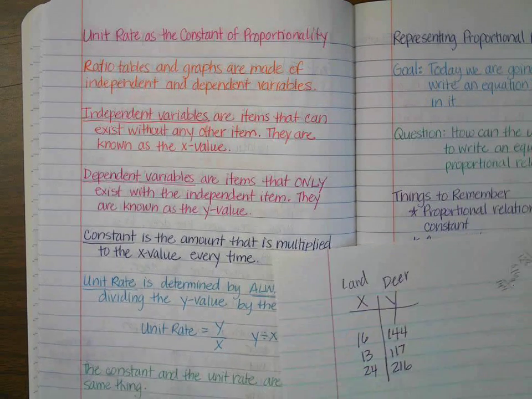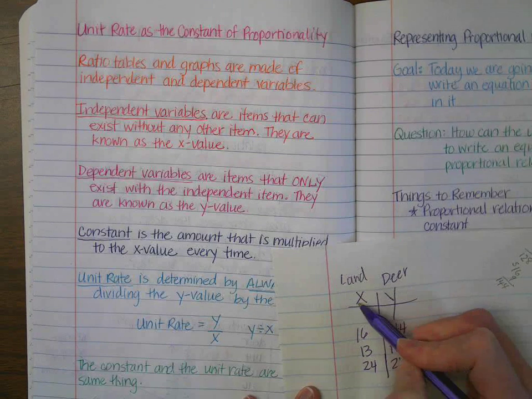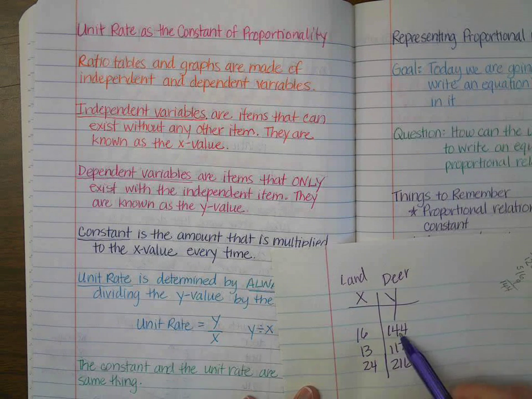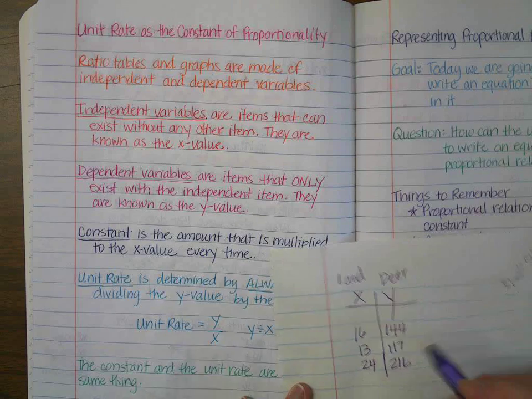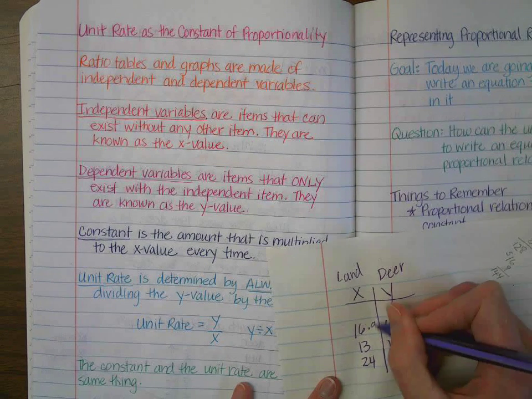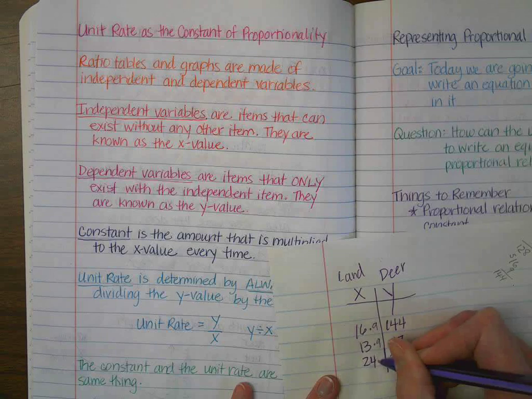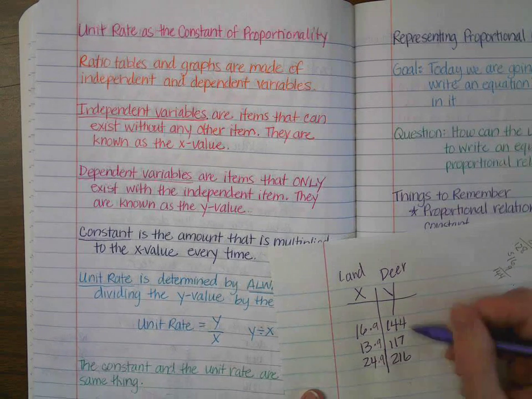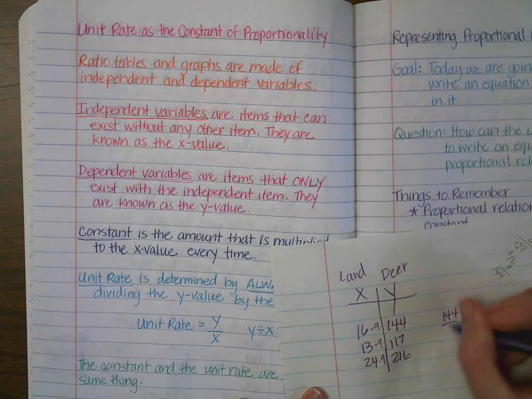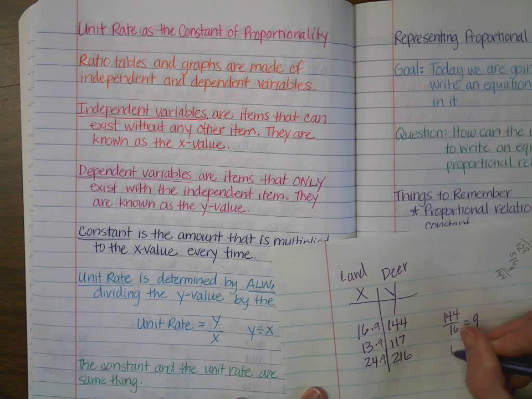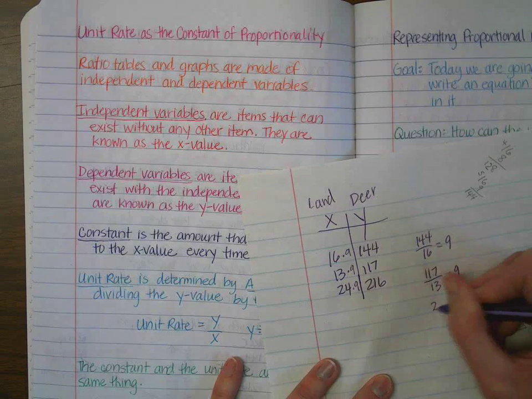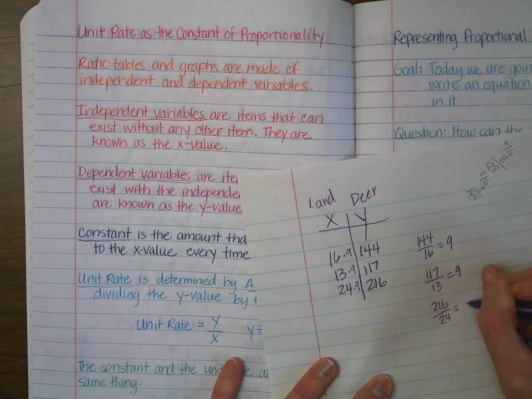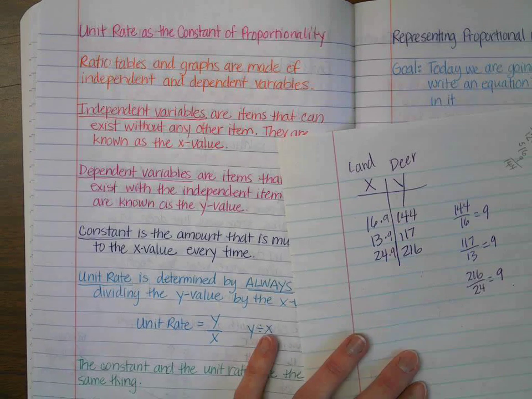So, in order to find the unit rate, it is always the Y divided by the X. 144 divided by 16, 117 divided by 13, 216 divided by 24. And every time we did that, we got times 9, times 9, times 9. Okay? And so when we took that answer, we take 144 divided by 16, and we get 9. We took 117 divided by 13, we got 9. And we take 216 divided by 24, and we got 9.